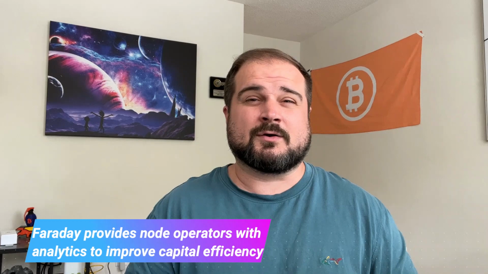Again, pretty cool how they've approached that with this marketplace concept of Pool. And then there's also something called Faraday, which provides a host of analytics for node operators on the health of their node, things like how well connected it is, how good of a job it's doing in terms of routing and efficiency and all that good stuff. With all that, let's go ahead and jump into the actual action.